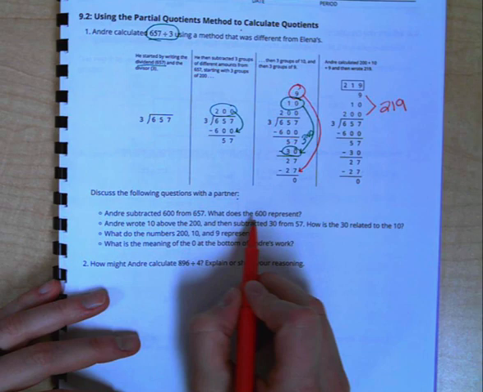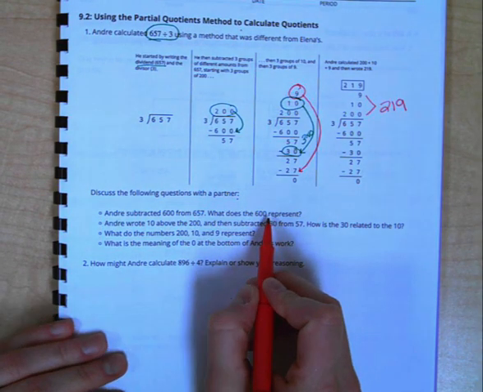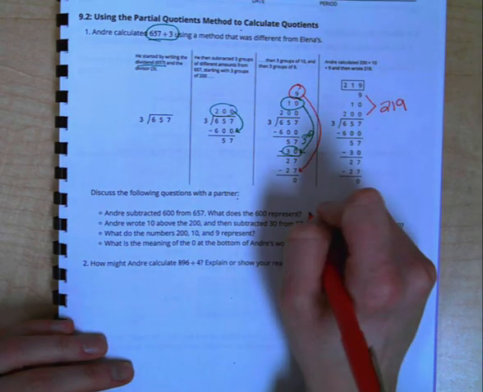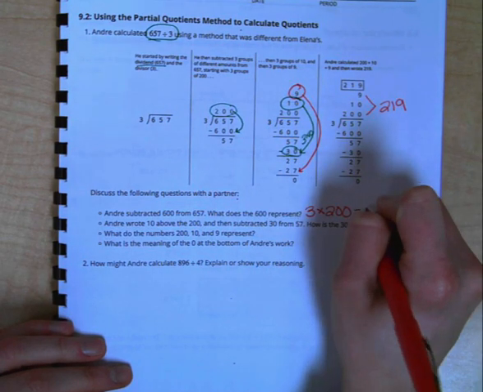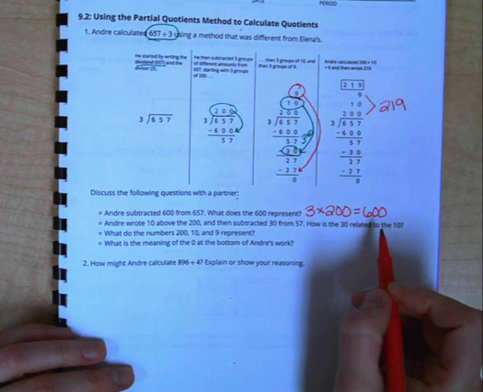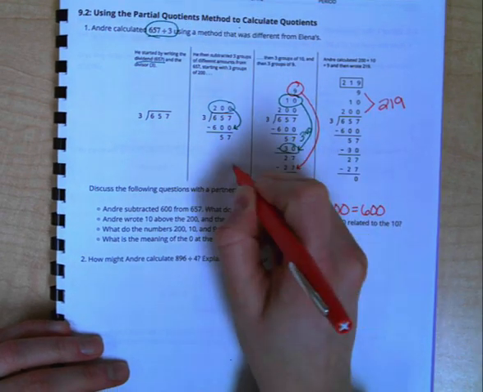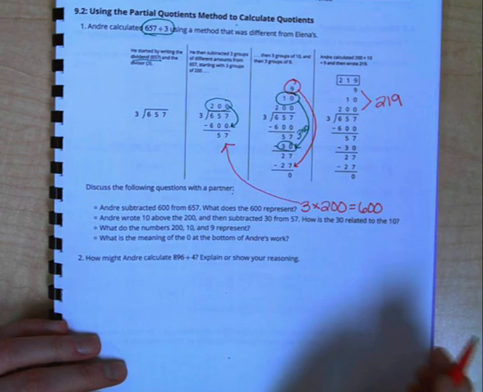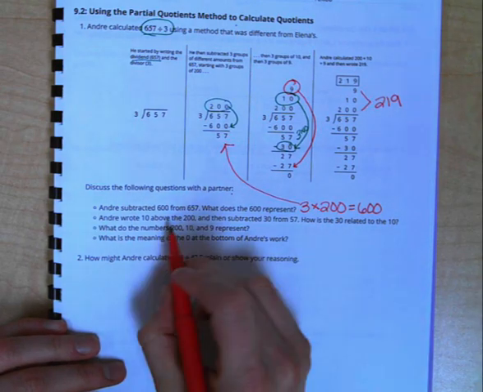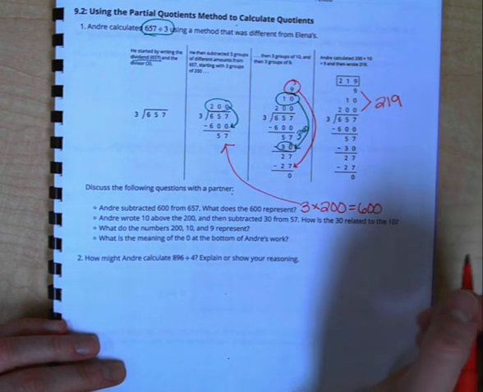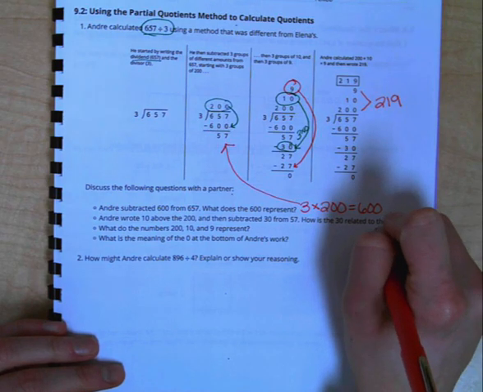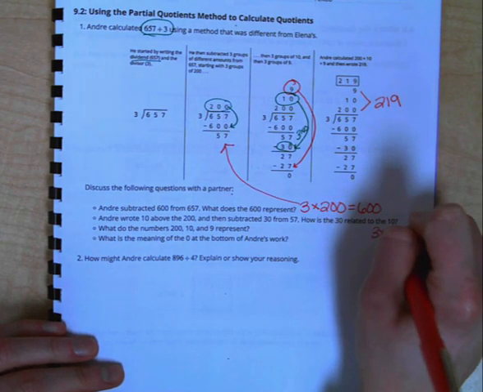They want to know, what does the 600 represent? The 600 means that you have 3 groups and that there are 200 in each group, which means he subtracted a total of 600. That is that first step right there that we talked about. Then Andre wrote a 10 above the 200 and subtracted it. 3 times 10 is equal to 30.